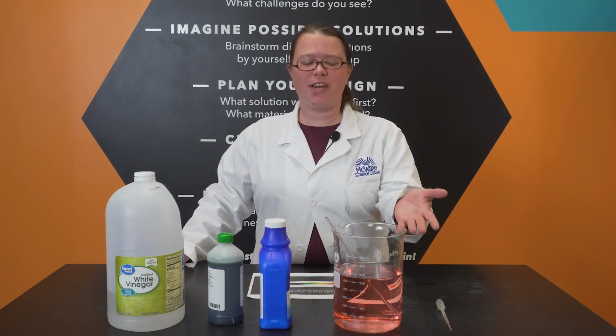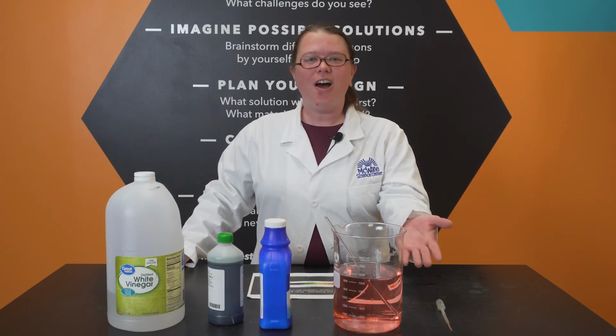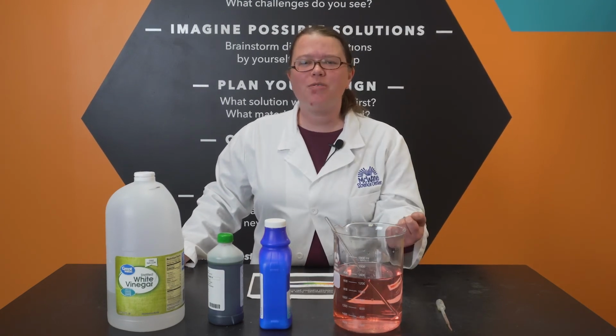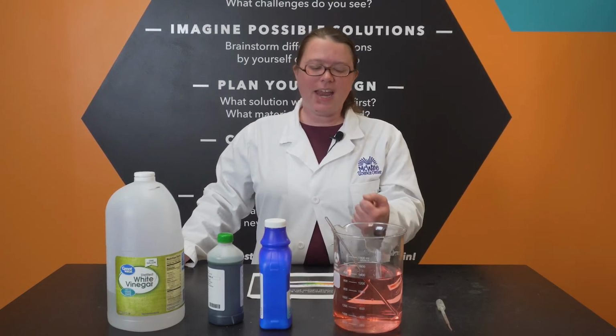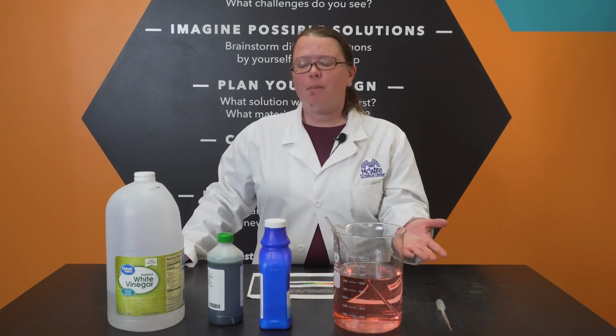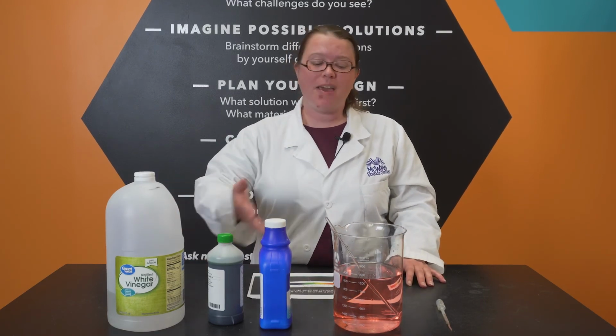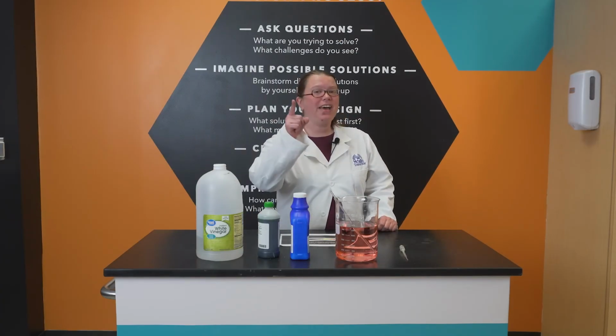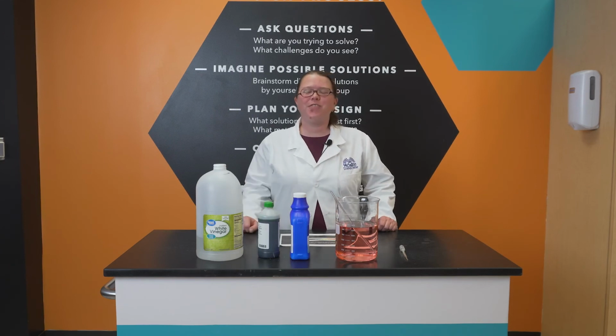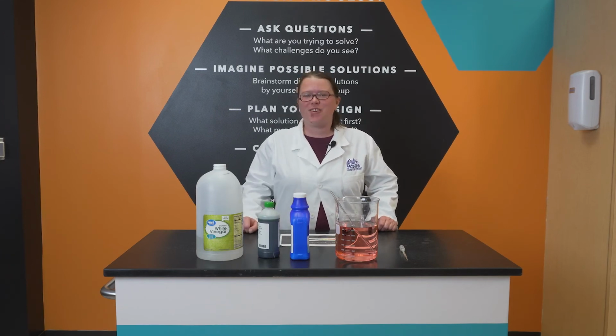Now that our solution is a translucent red color, all of the vinegar that can be used up by the milk of magnesia has been used up and has been converted into water. But all of the excess vinegar makes our final solution quite acidic. That's it for today, but you can try this at home using red cabbage juice as a pH indicator.